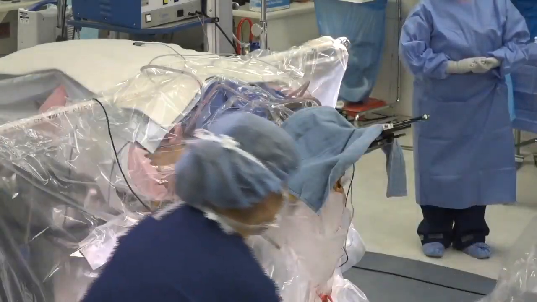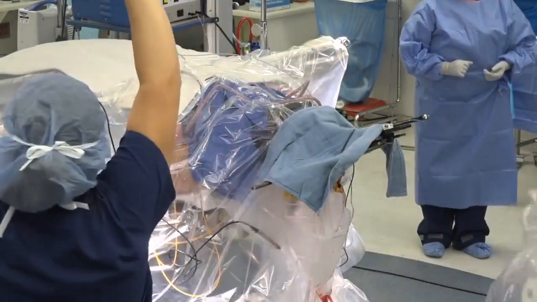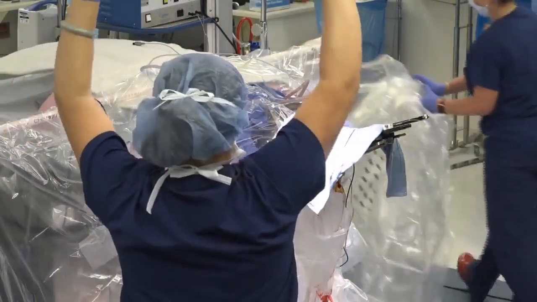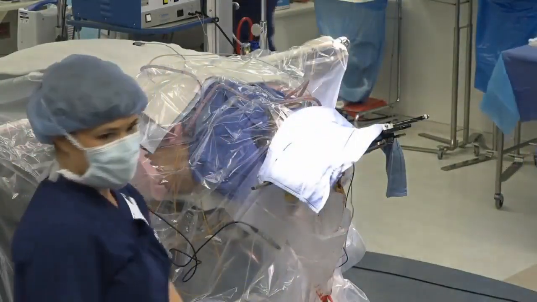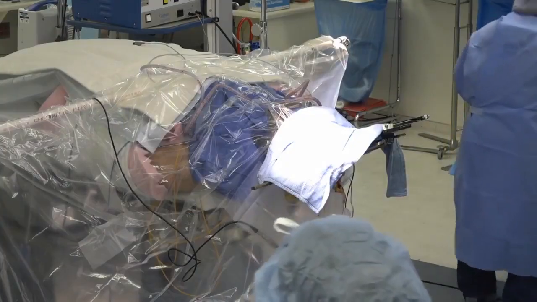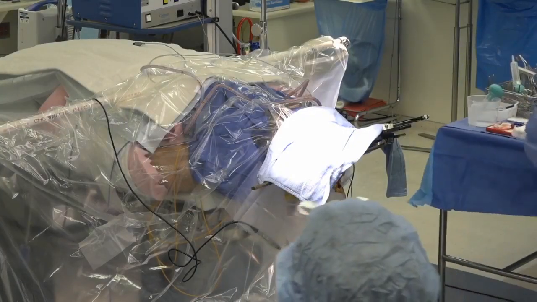So right after surgery, typically people go home the day after surgery. If they're in their mid-70s with Parkinson's, we might keep them for an extra night. Not much pain. The pacemaker that we implant a couple weeks later is really what delivers the therapy.